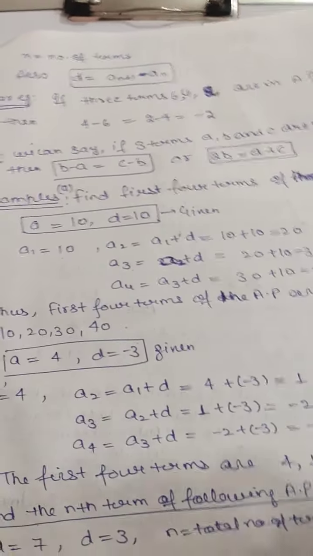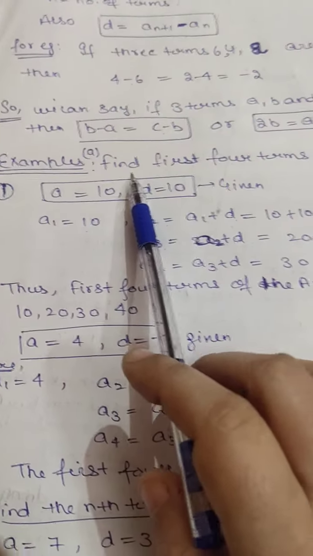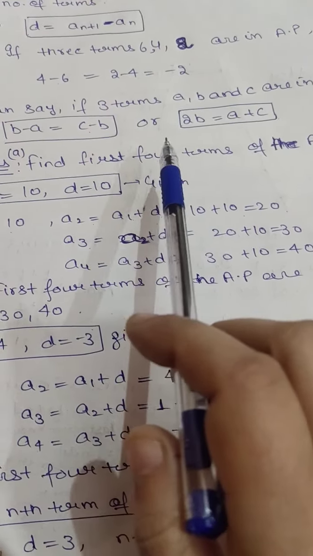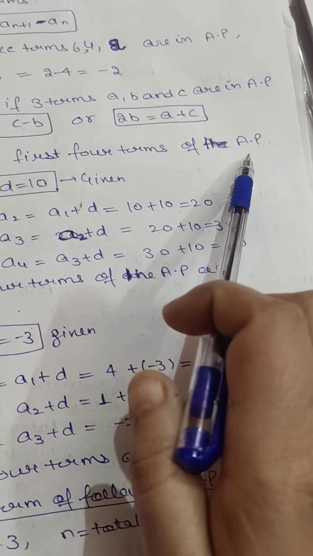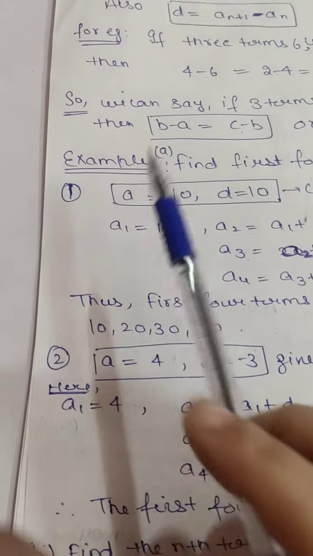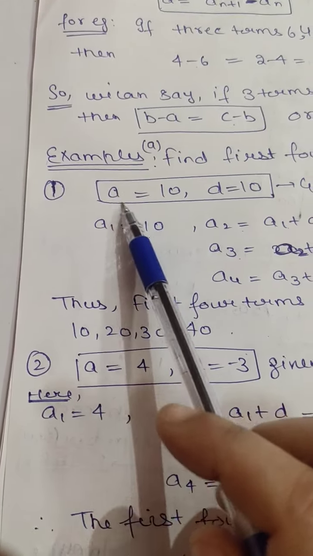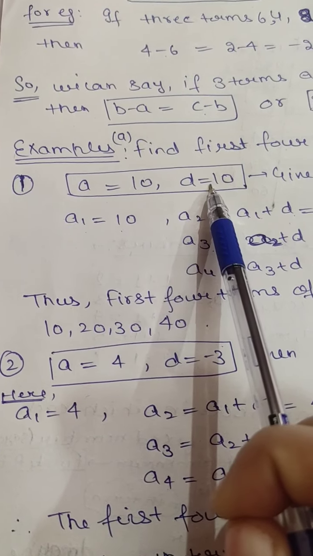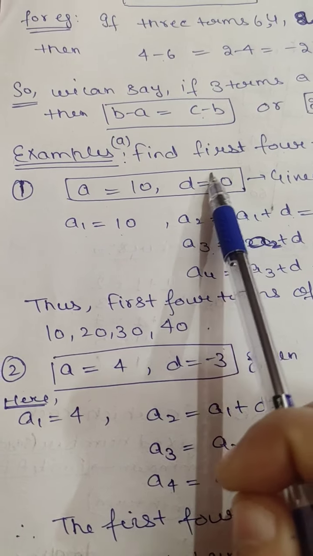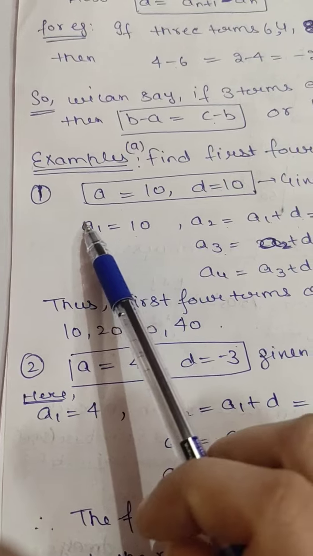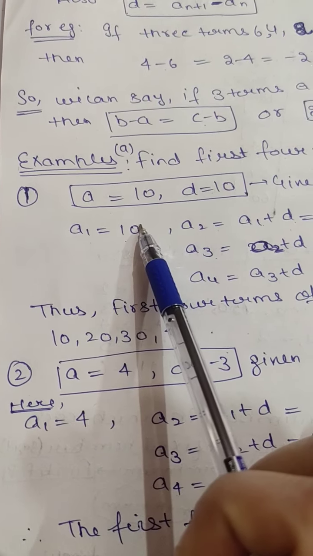Now we take some examples. Here in the first example, we have to calculate the first 4 terms of the AP. So here, see, the first term is given, which is 10, and d, which is the common difference, is also given as 10. So the first term is denoted by a1. So a1 is equal to 10.